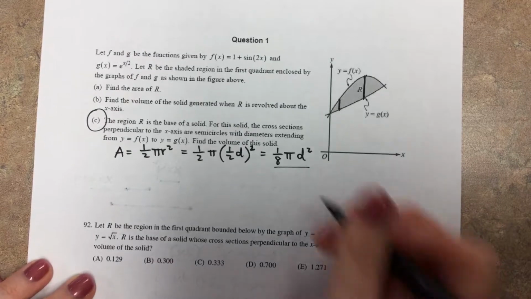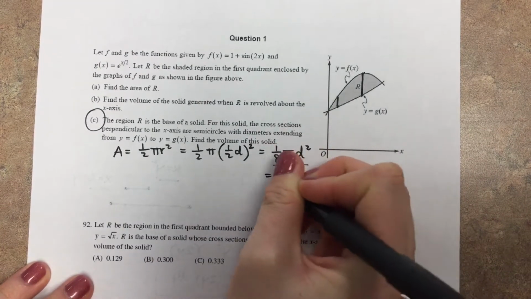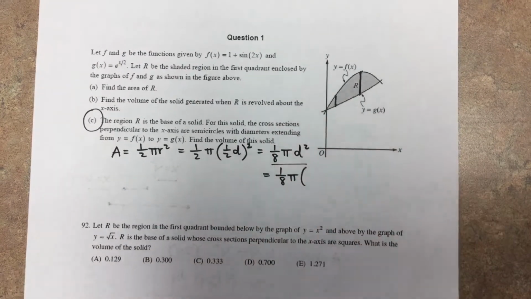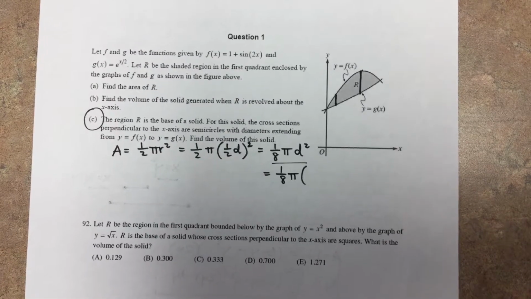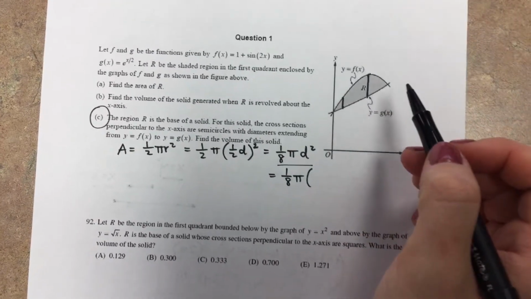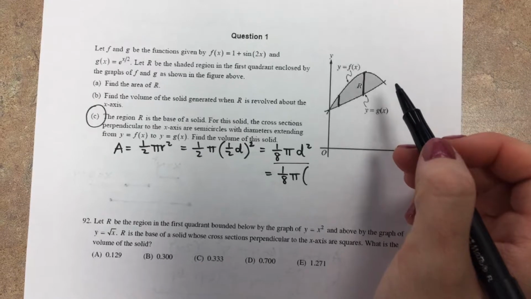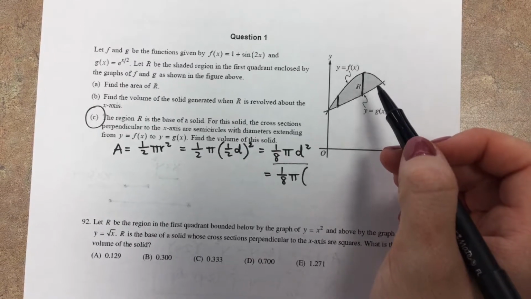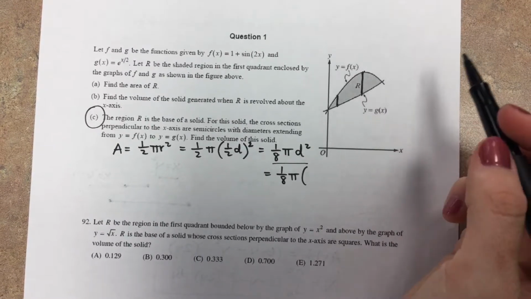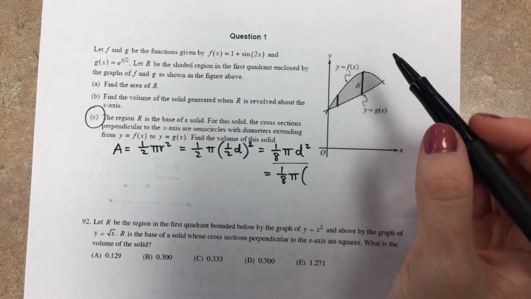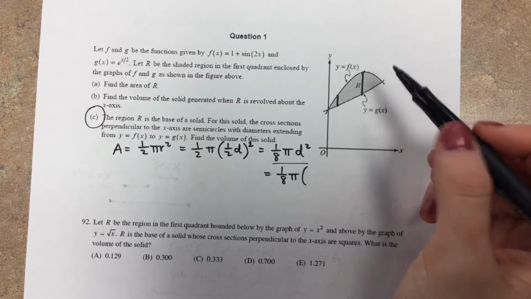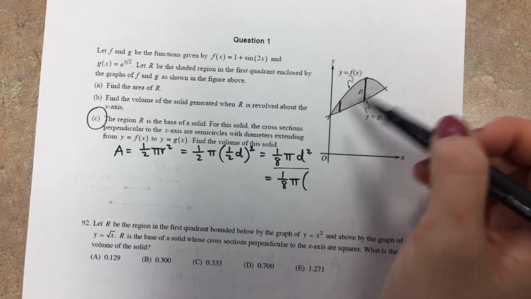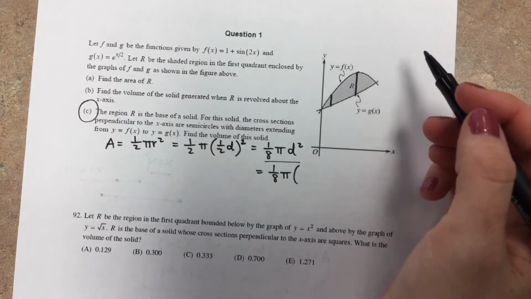So when we're actually plugging this in, it's 1/8 times pi. And then what is the diameter? As I move from left to right, my diameter is going to change. It's going to change as x changes. So what formula can I give for the diameter? What's a super generic answer? Like, what do I always give? Yeah, I mean, f minus g, and you can write that.